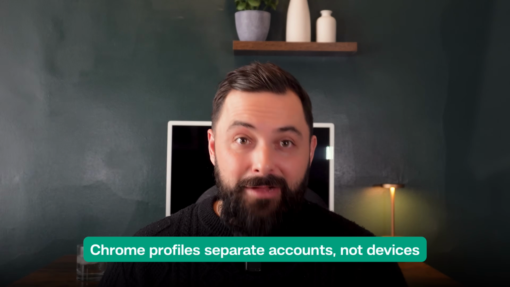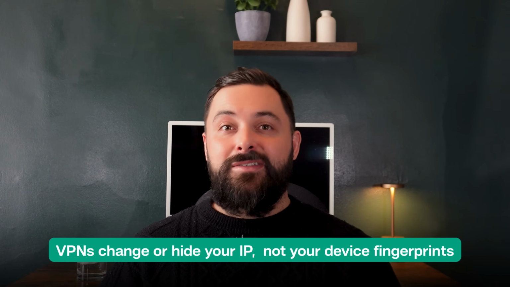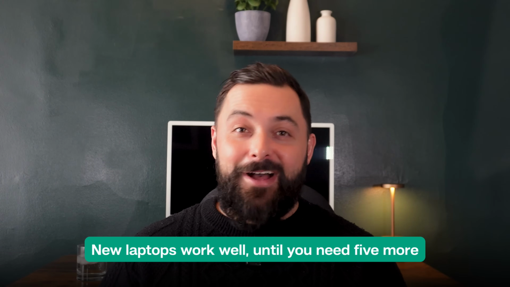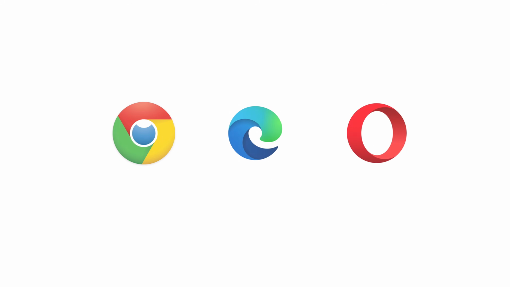What goes wrong without isolation? Most sellers try basic fixes. They use multiple Chrome profiles, they install VPNs, they buy another laptop, they clear or manage cookies, but here's why that fails. Chrome profiles separate accounts, not devices. VPNs change or hide your IP, not your device fingerprints. New laptops work well, until you need 5 more. You try to fix one signal, for example, change IP with a VPN, but still expose 10 others. That's why scaling eBay stores with normal browsers is so difficult.